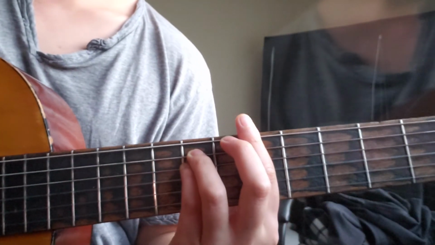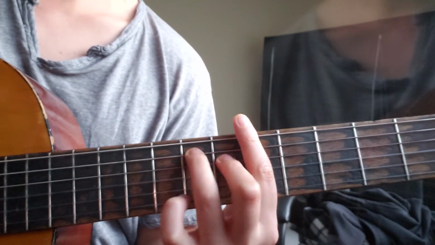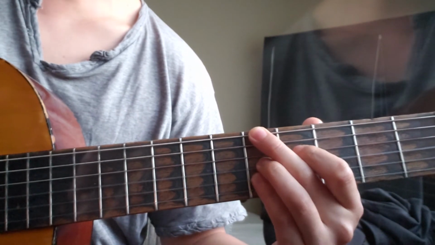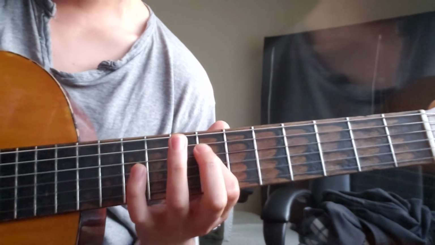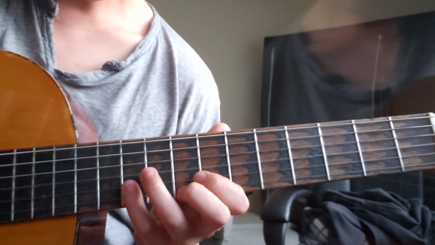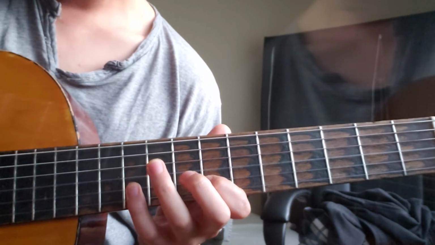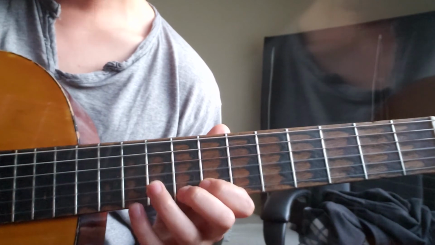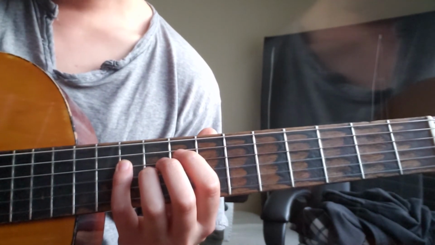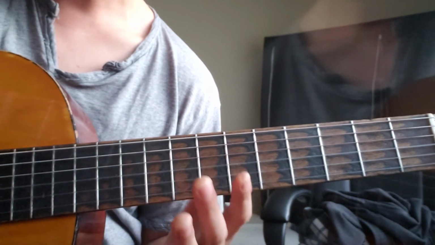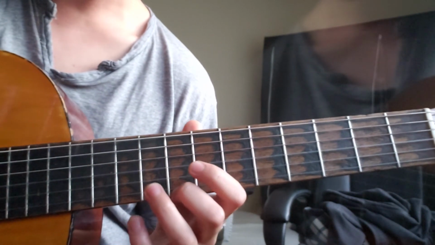So he'll go A minor major 7, A minor 7, D7, and then here he'll do a D9 arpeggio: C, A, F sharp, F sharp, E, C, and these are all notes in the D9 arpeggio.